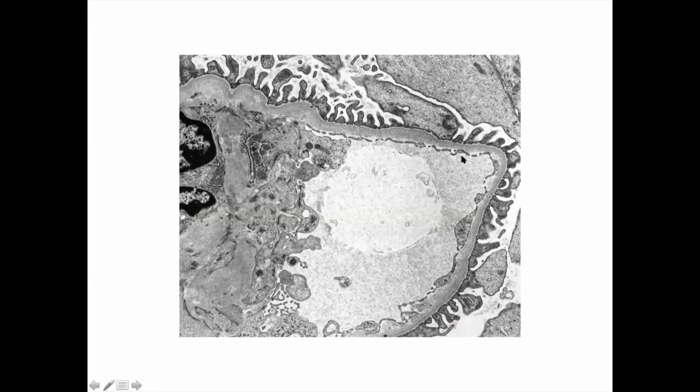Endothelial cells are flattened. The glomerular basement membrane is of normal thickness. Mesangium is not expanded. There is no sclerosis. And here we have one mesangial cell, or maybe one or two, within this glomerular tuft.